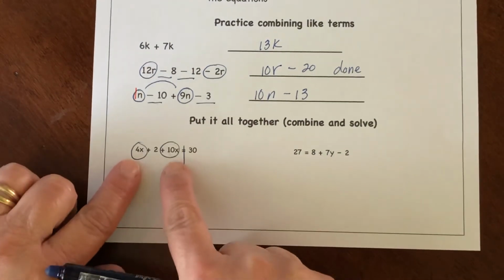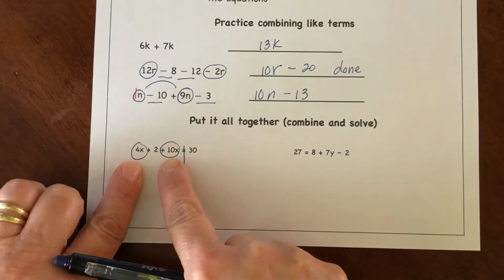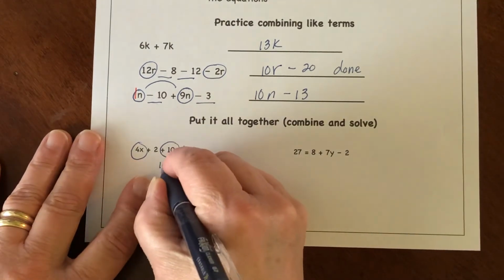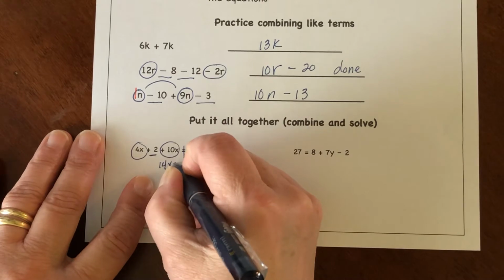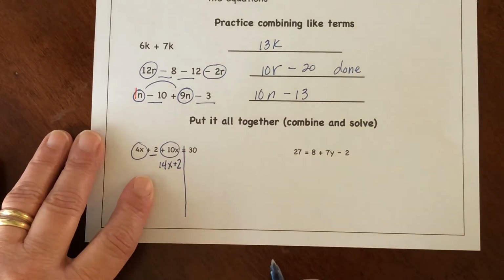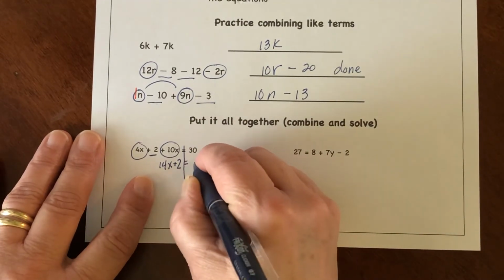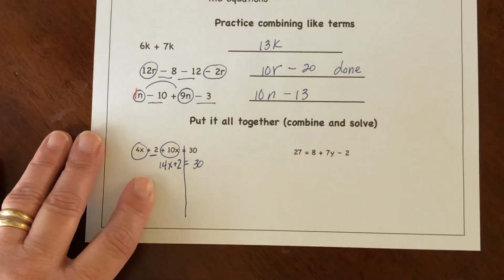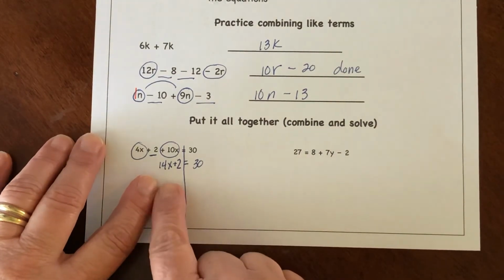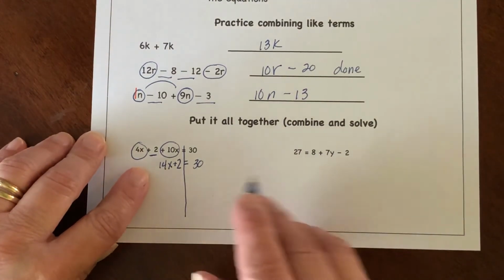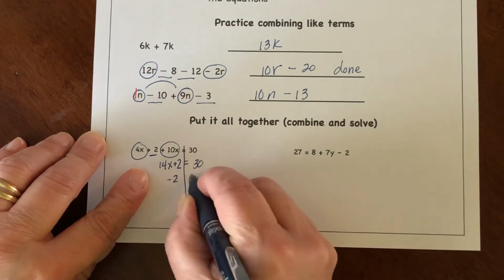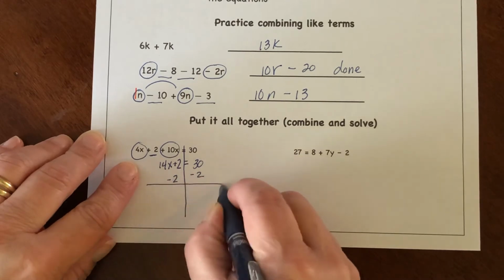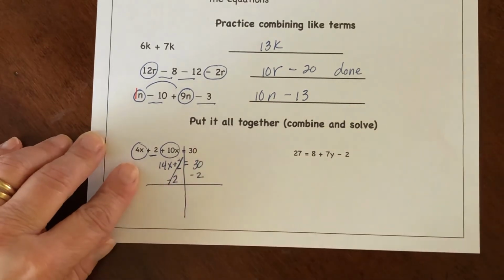I have 4 x's and I have 10 x's. So together I have 14x, and I only have one constant term, which is 2. And on this side, there's nothing I can do except write equals 30. So now I'm going to follow my steps. I'm going to undo adding or subtracting, and I see this plus 2 here, so I'm going to subtract 2 because I undo them by doing the inverse or the opposite.